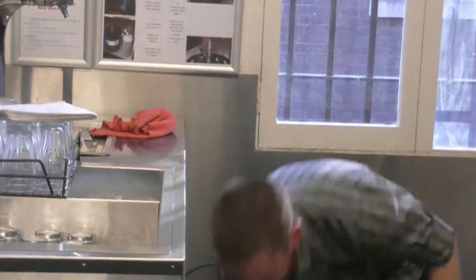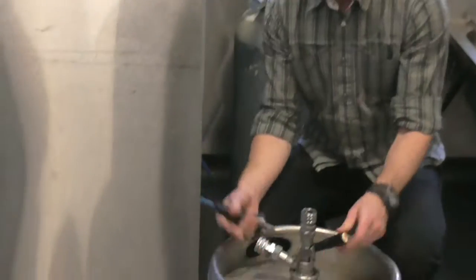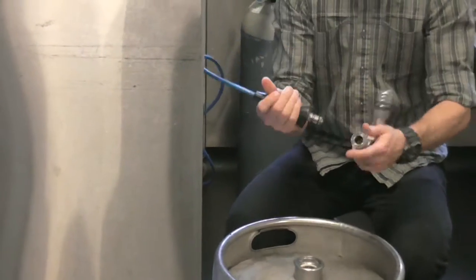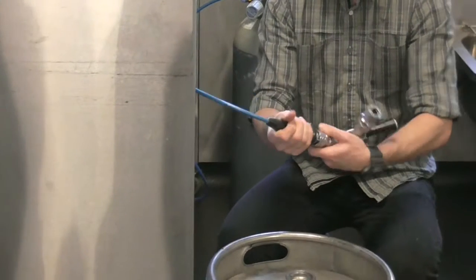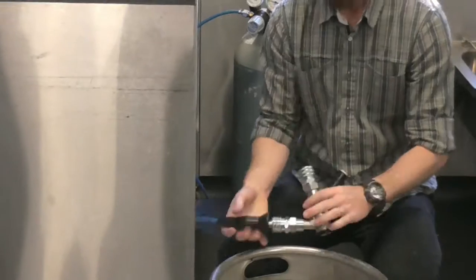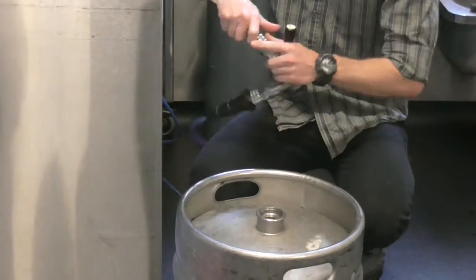So as the CO2 goes in, just a quick disconnect. It doesn't matter what sequence you connect the coupler or the lines in. They're a lot safer than they used to be. Just pull the quick disconnect back, slide it in, and connect it up. Beer line, straight at the top. So pulling the quick disconnect back.